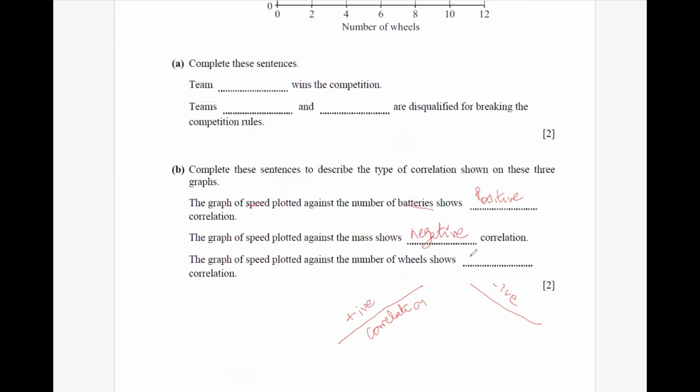Shows no correlation. Okay, that completes our question number 6. Then we are now going to proceed to question number 7.